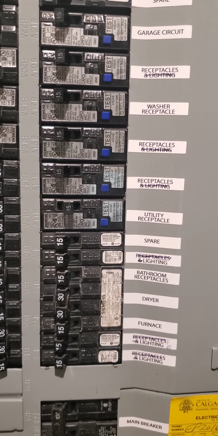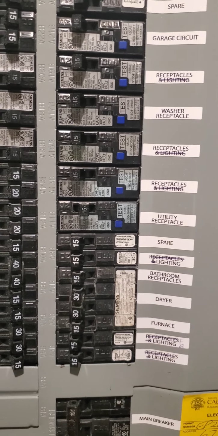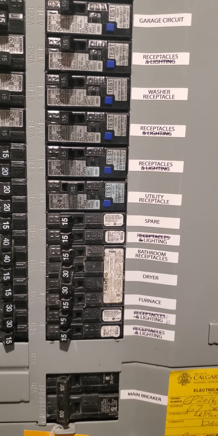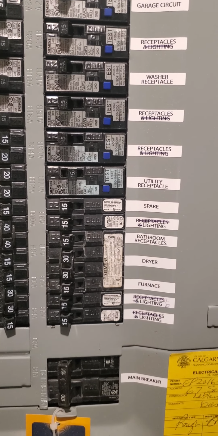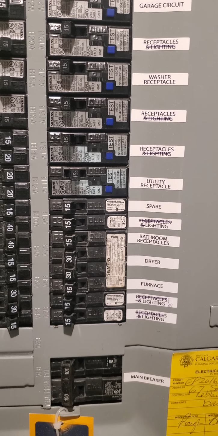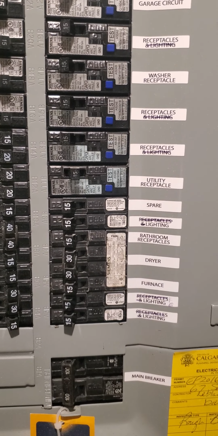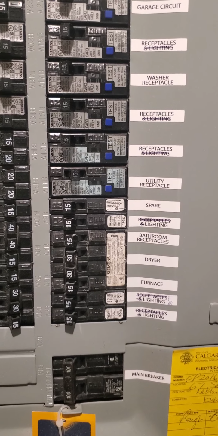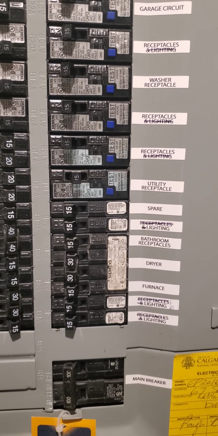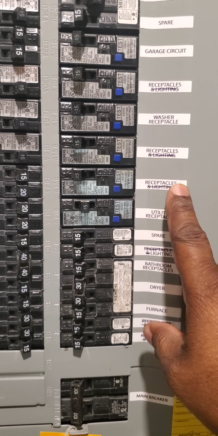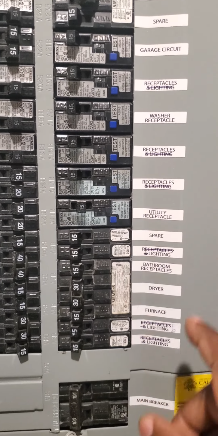The next breaker that says utility receptacle, there's an issue with that breaker, why it's tripped. Usually the most common issue is a short circuit, so the power wire might be coming in contact with the bonded wire or the ground wire, and that may cause the breaker to trip. So first of all, you have to find the issue. So with this breaker, I found what the issue was. As you can see, I reset it and it was reset.